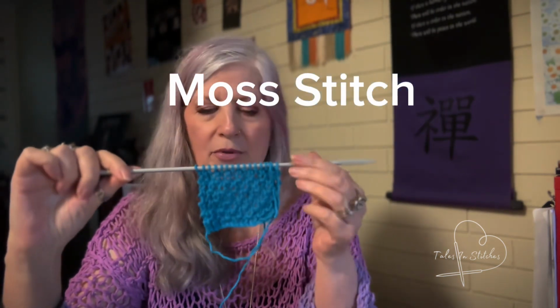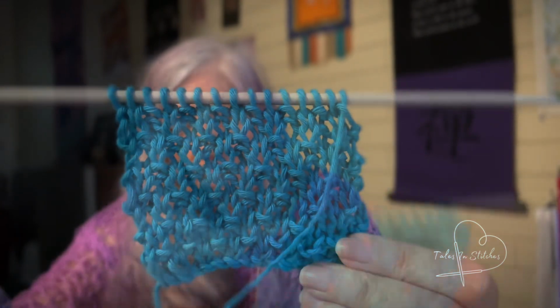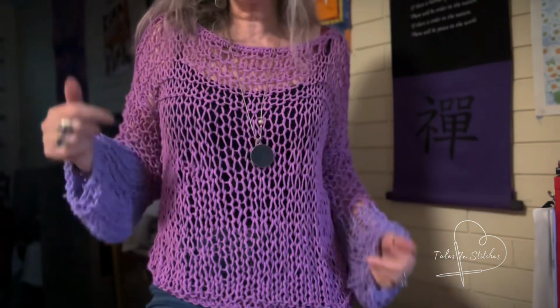Today we are going to be learning moss stitch. I'll show you close up shortly because we're going to go through it. Basically there's 4 rows to the pattern. Quite a simple little stitch. Very nice weave. It's quite beautiful actually. Anyway, we'll get into that. And if you're digging my top, I'll show you better.